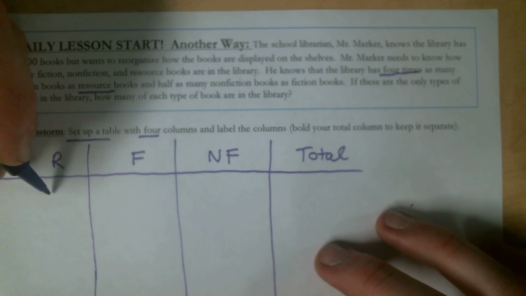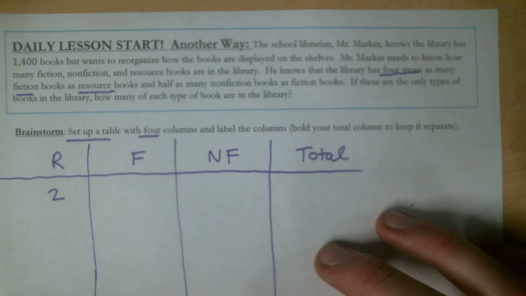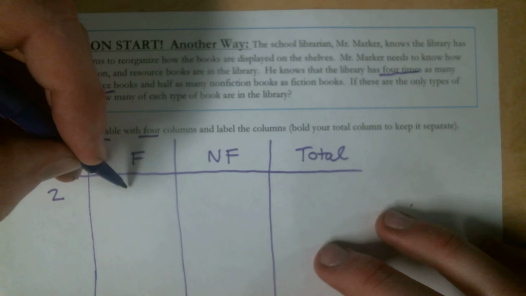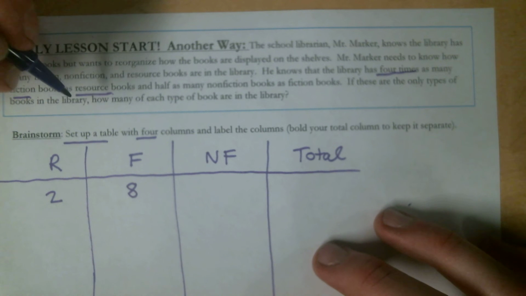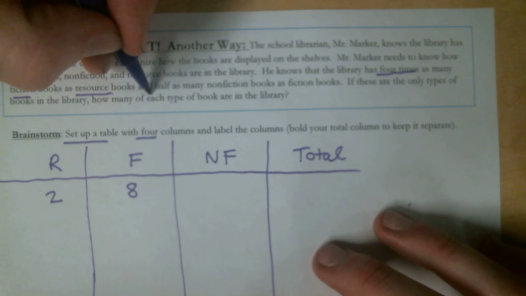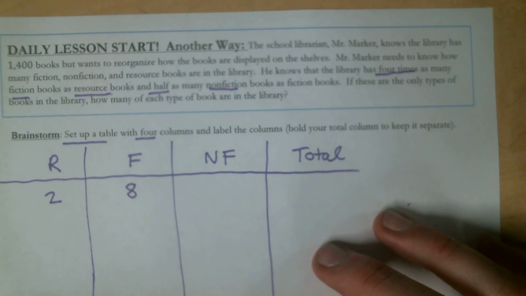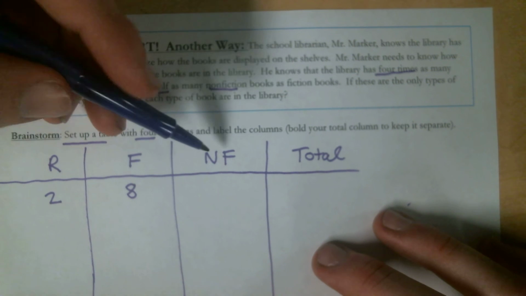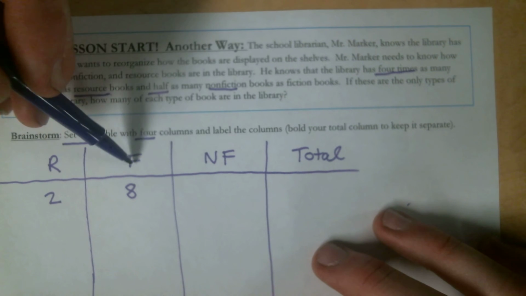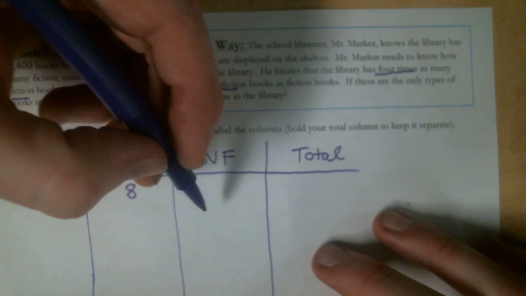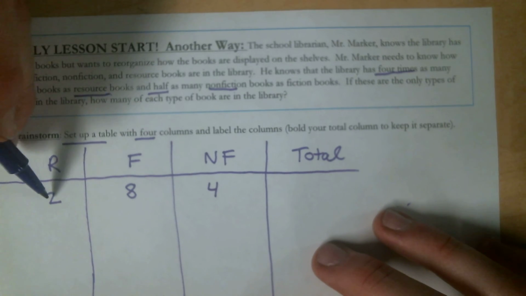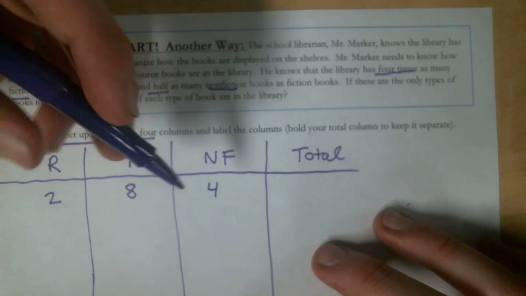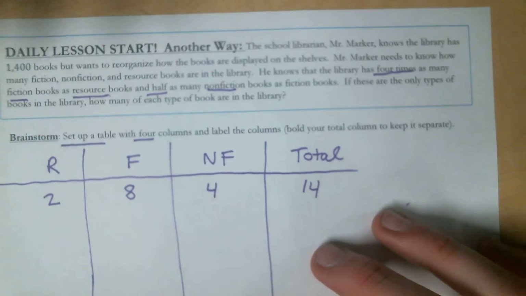That means if I have 2 resource books, I should have 4 times as many fiction. So what is 2 times 4? It's 8. So then we know there's half as many nonfiction as fiction. So if there's half as many nonfiction as fiction, what's half of 8? It's 4. So I can see the total number of books in my library would be 2 and 8 is 10. Add 4, there's 14 total books in my library.